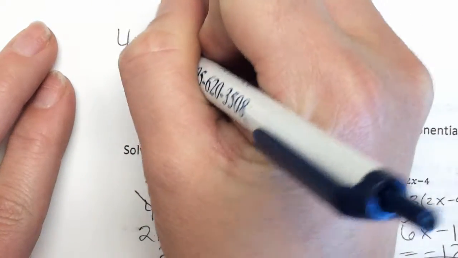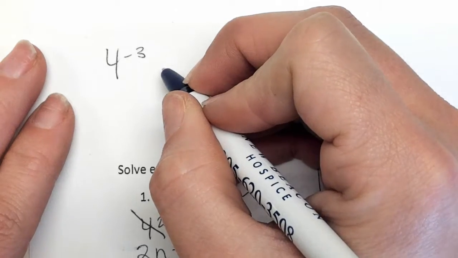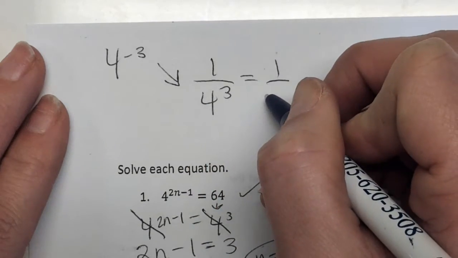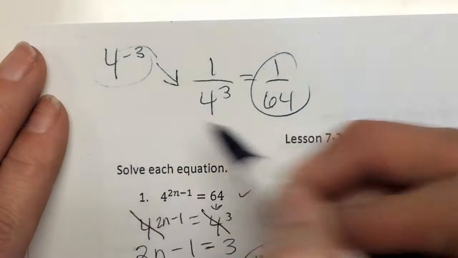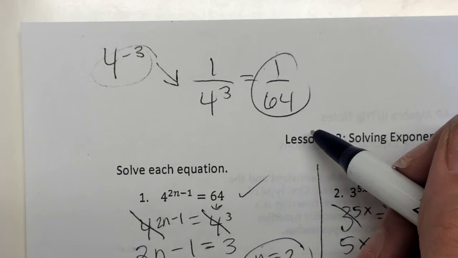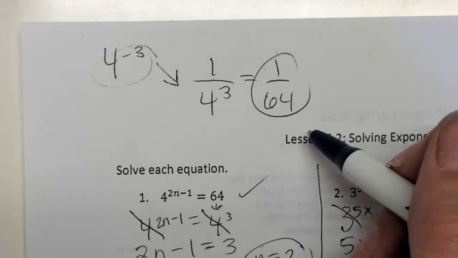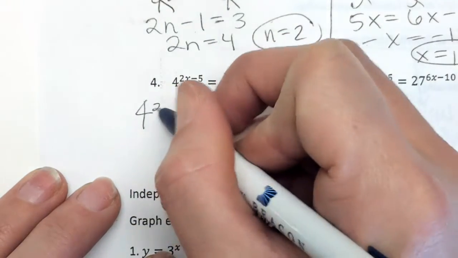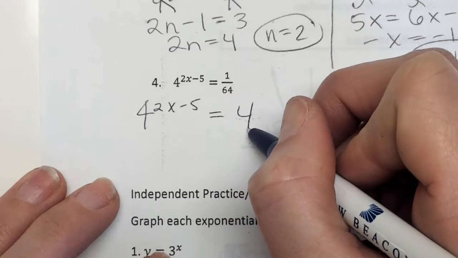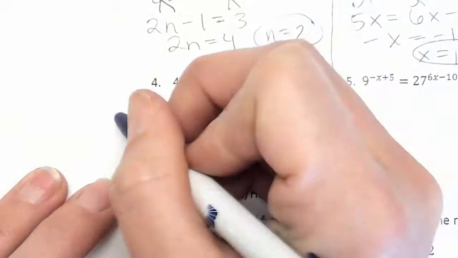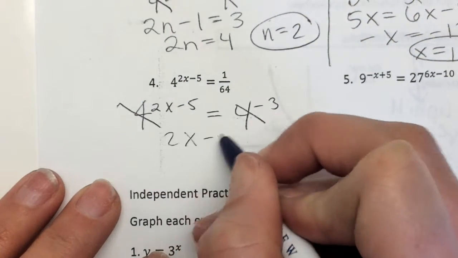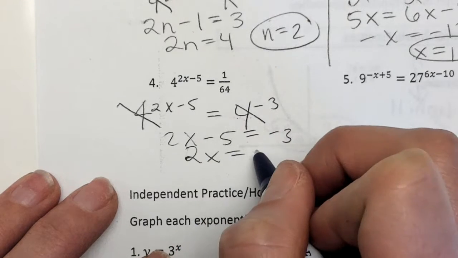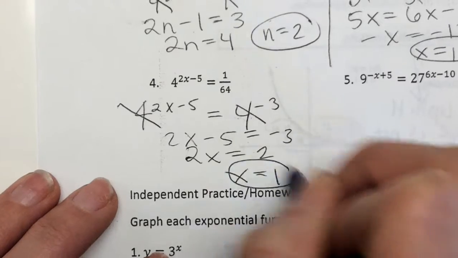If I had 4 to the negative 3, to make it positive, I'd move it to the what? Bottom. And put a what on top? So I'd have 1 over what? Everybody see how these are the same? So if a fraction is involved, then that means that what's involved? Negative exponent. Good. Alright, so moving back down. Do we have to change the 4? No. We change this to 4 to the what power? Perfect. Then I can cancel these. I'd have 2x minus 5 equals negative 3. Then I should do what? So I get 2x equals, x equals, good.